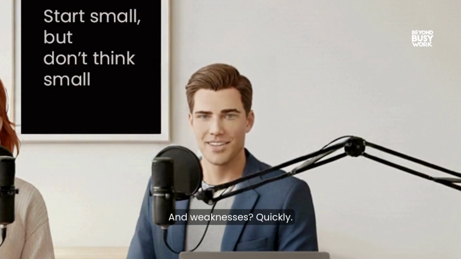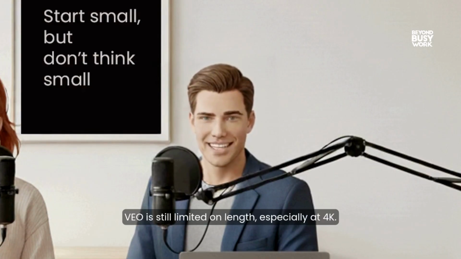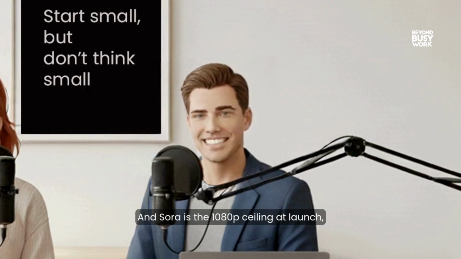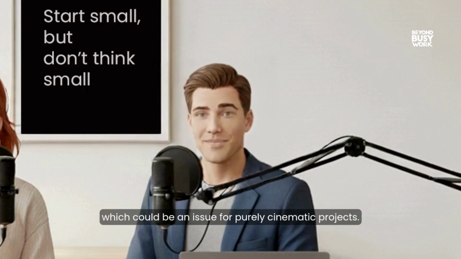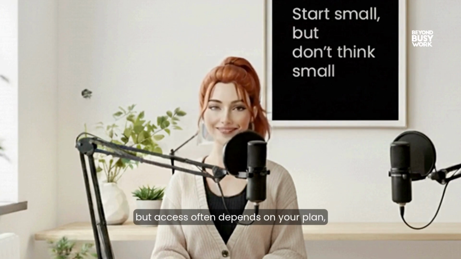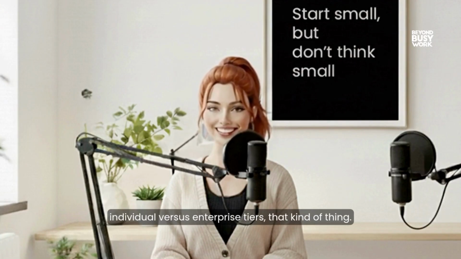And weaknesses? Quickly, VEO is still limited on length, especially at 4K. That seems to be the main constraint right now, yeah. And Sora has the 1080p ceiling at launch, which could be an issue for purely cinematic projects. Correct, though that might change, and both are generally available now, but access often depends on your plan, individual versus enterprise tiers, that kind of thing.